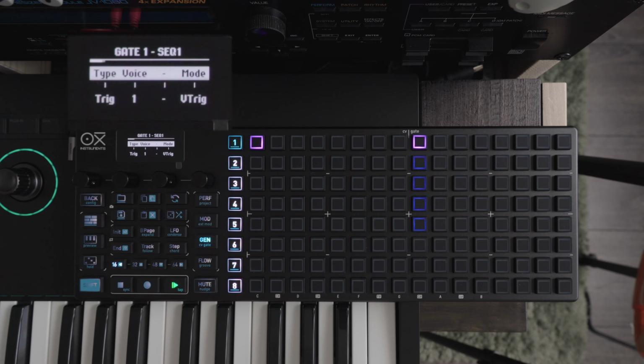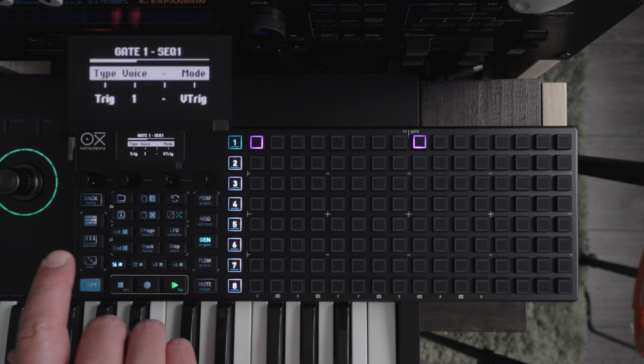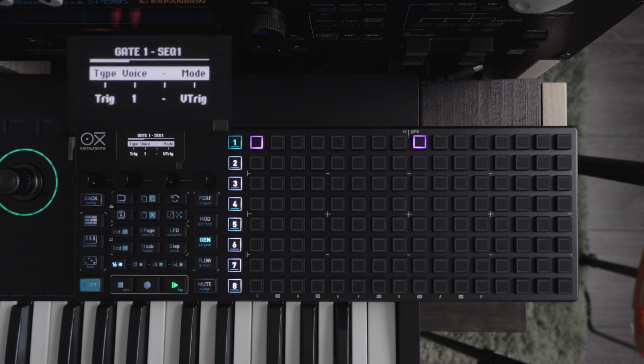Okay, I think my sequence here is a little bit boring, so I want to add a bit of delay, and you can hear that it's not synced to tempo. So we can take a clock output from the dedicated clock out and send it to the clock input in whatever module you're using. I have it set in the settings for 16th note clock. Now we're getting a 16th note clock.